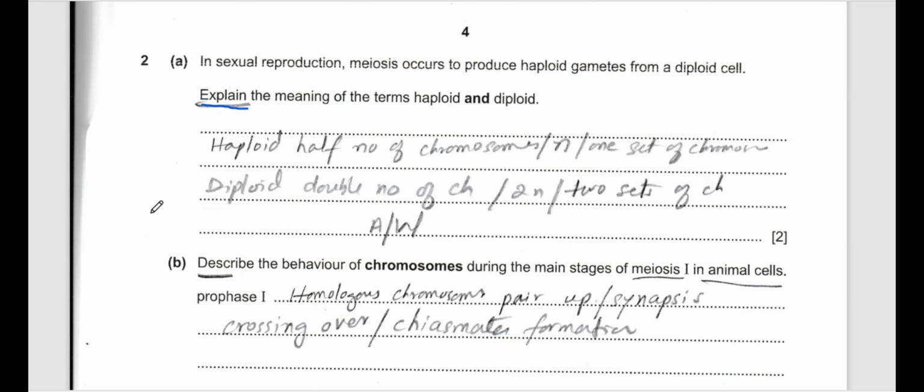So you simply have to talk about what is haploid, what is diploid. So let me go directly. Haploid, as you know, haploid means half number of chromosomes, or you can say n number of chromosomes, or you can say one set of chromosomes, and this we only find in the gametes or sex cells. Diploid, double number of chromosomes, or 2n, or two sets of chromosomes, or definitely we find in the normal cells or somatic cells.